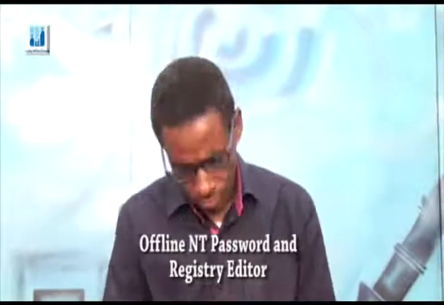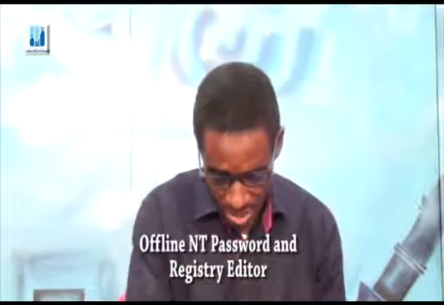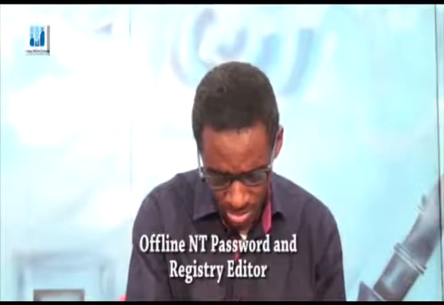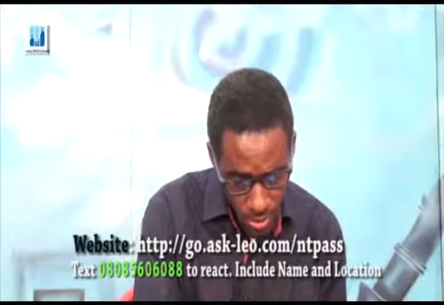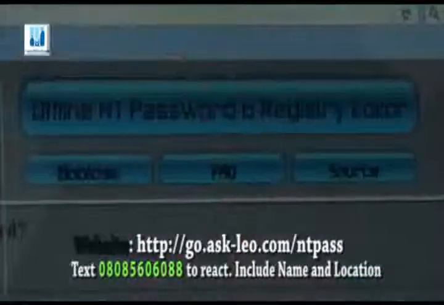The tool is called Offline Anti-Password and Registry Editor. That's what the tool is called. You can access that tool on the internet by going to the website that you see on the screen right now. This is how the website looks. Can you see? It says Offline Anti-Password and Registry Editor.